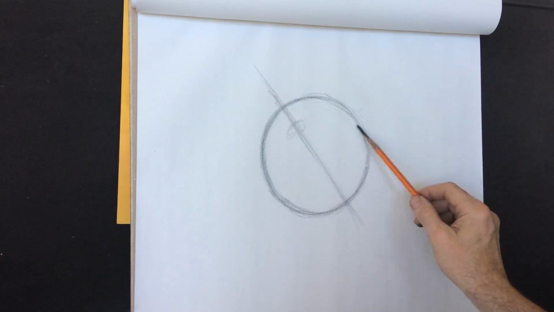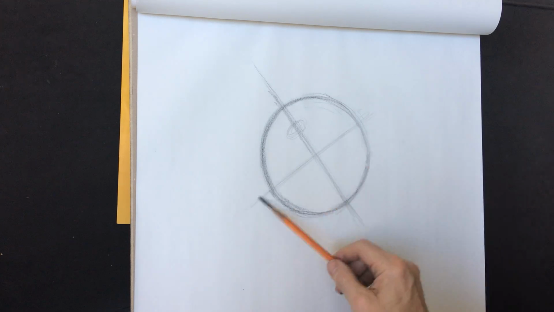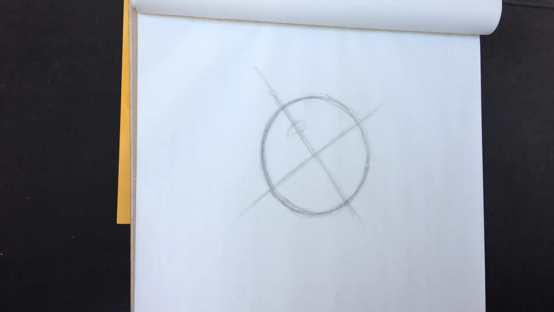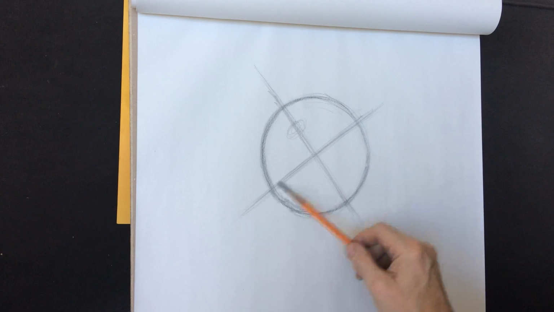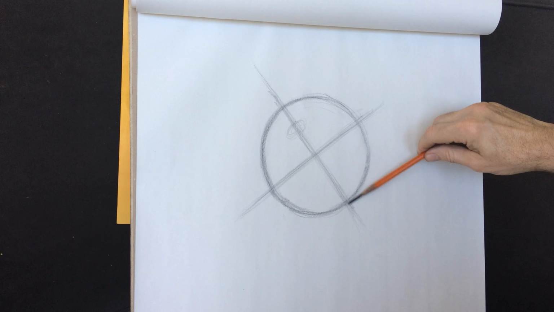And what I want to do after that is create the perpendicular axis to this line that represents the direction of the light source.